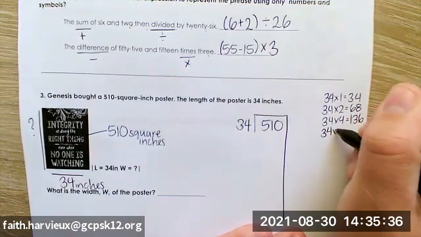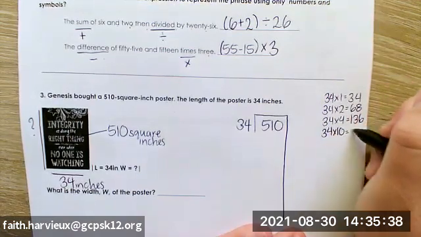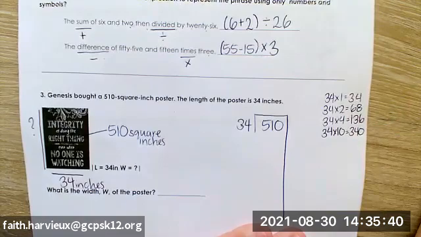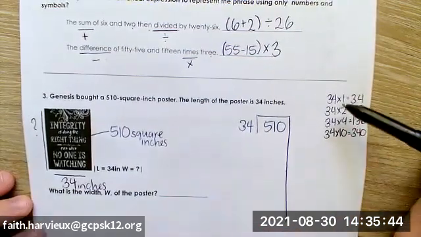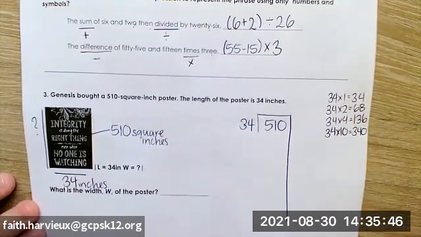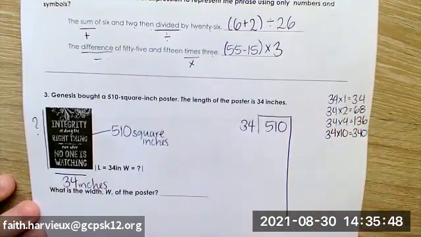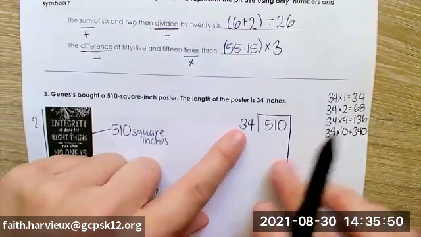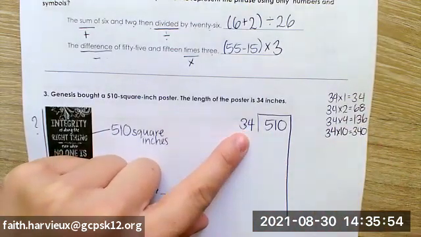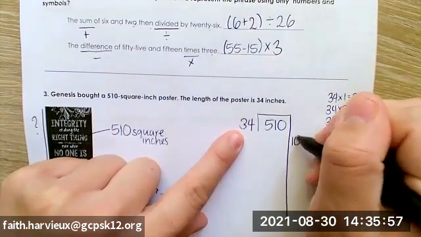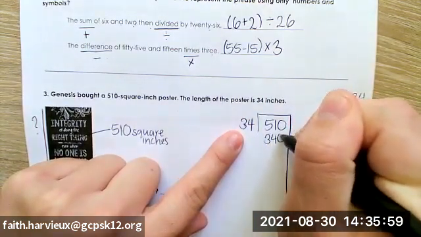I know 34 times 10 is 340. And then I'm not going to go any bigger because if I start going up by tens, then I know that this will become too much. So this looks like a good place to start. I know 34 times 10 is 340, and that can fit inside of 510. 34 times 10 is 340.